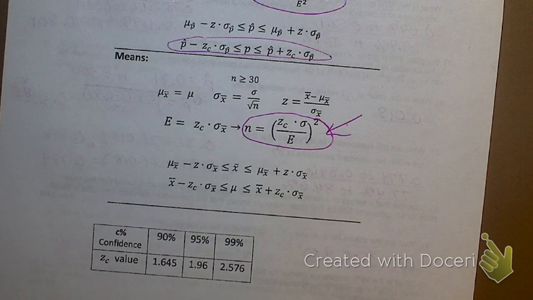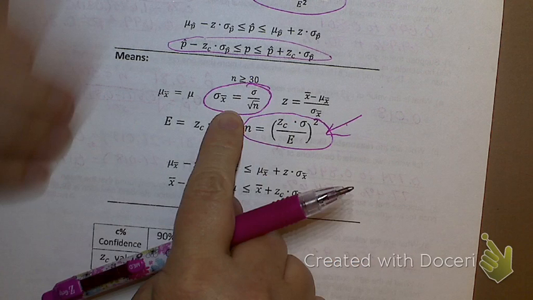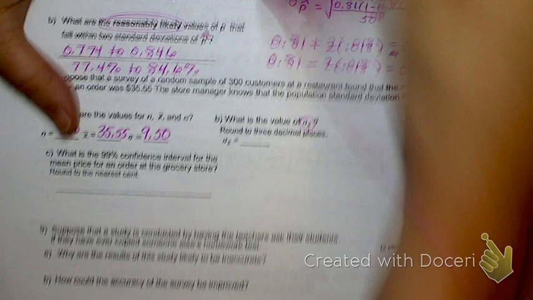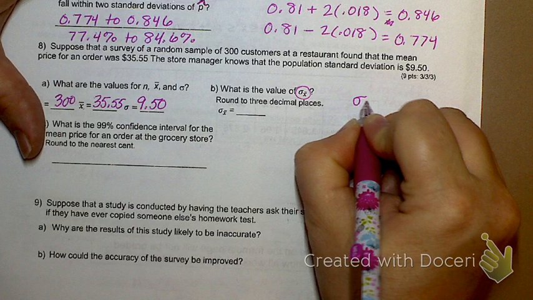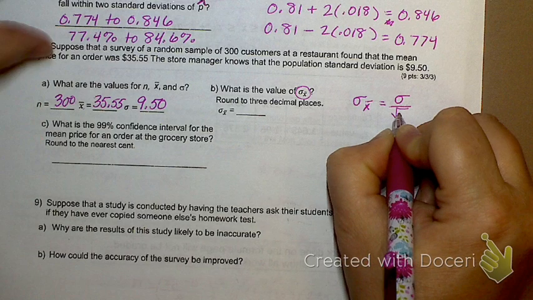Well, there's a formula, I think, on the back. Sigma sub x bar. Right there. That's the formula I'm using now. So, sigma sub x bar is equal to the population standard deviation divided by the square root of our sample size.